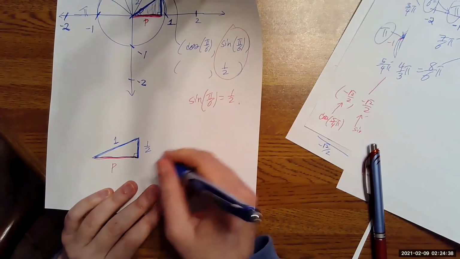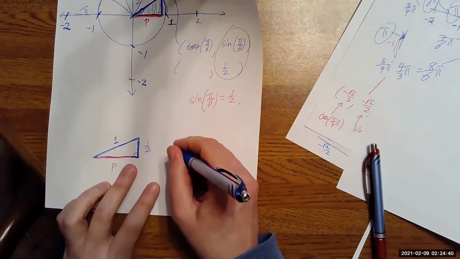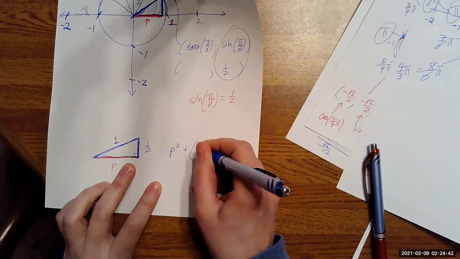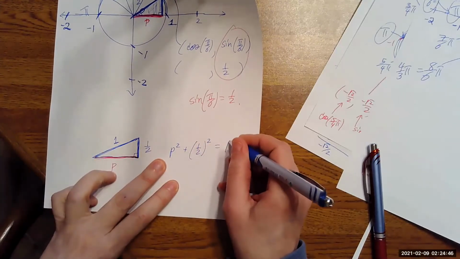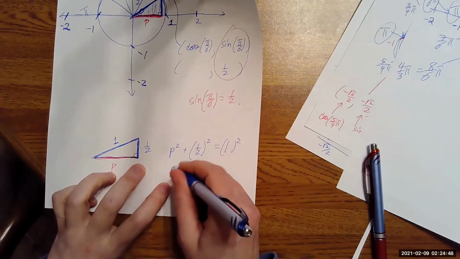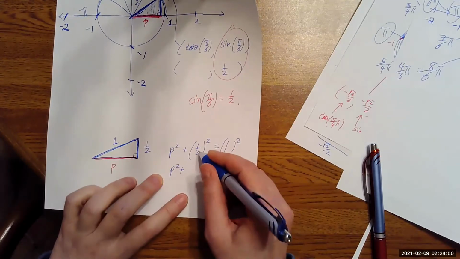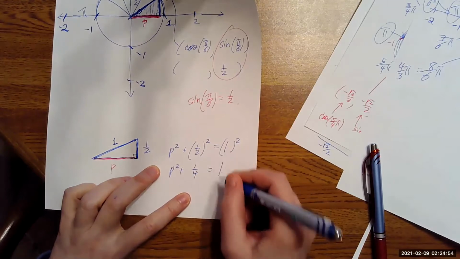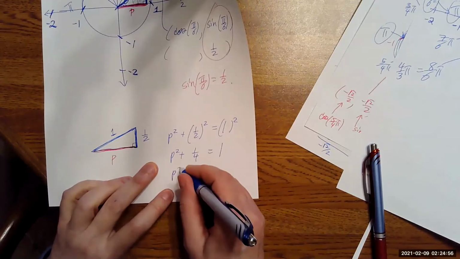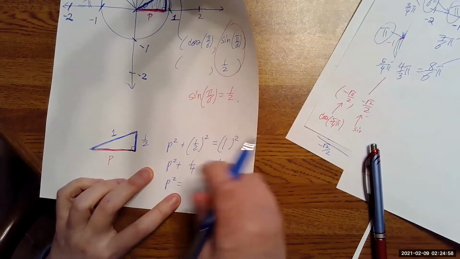A squared plus b squared equals c squared. So p squared plus (a half) squared equals the hypotenuse squared, 1 squared. P squared plus half times a half is 1/4 equals 1 times 1 is 1. So p squared equals, subtract 1/4 from both sides.